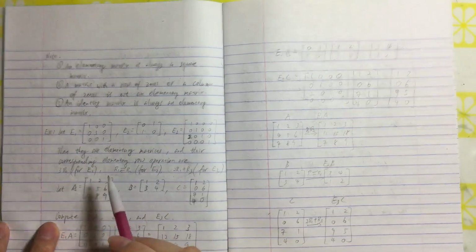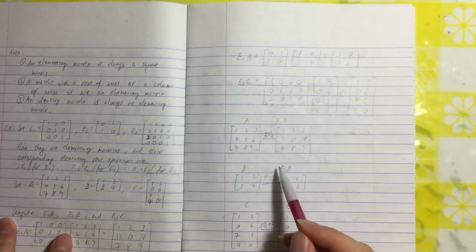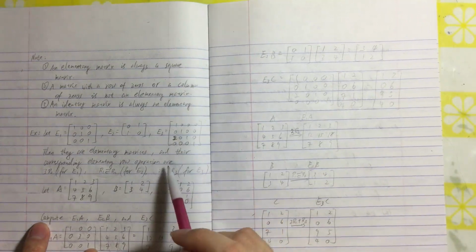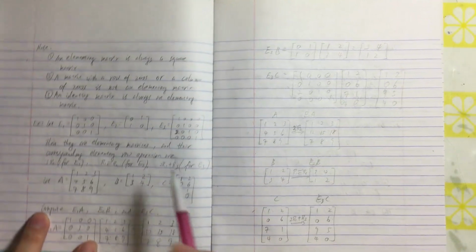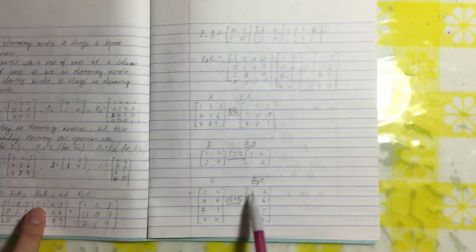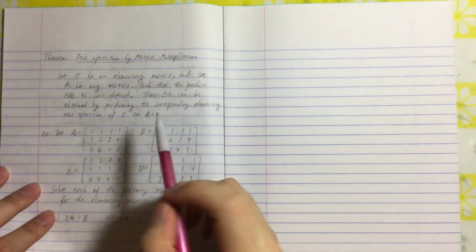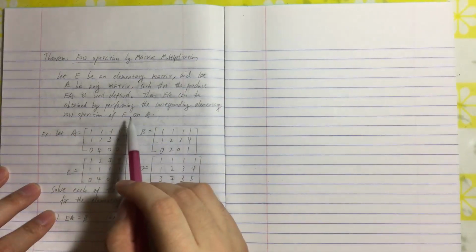If I perform this operation on matrix B, I get matrix E2 times B. E3 is another elementary matrix, and that's its corresponding elementary row operation. If I perform this operation on matrix C, I get matrix E3 times C. So the product EA can always be obtained by performing the corresponding elementary row operation of E on A.